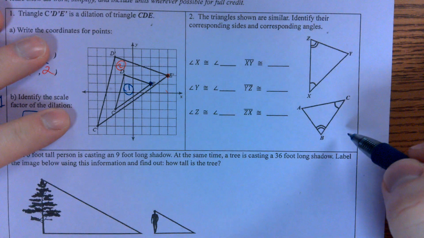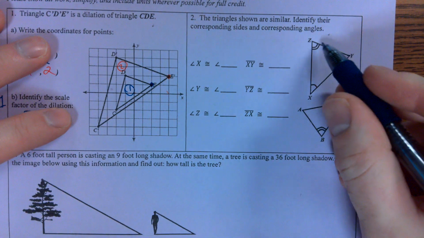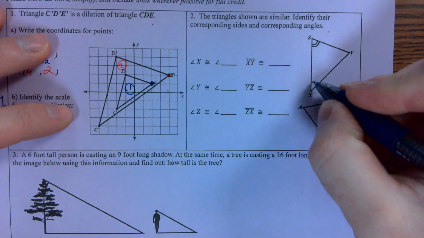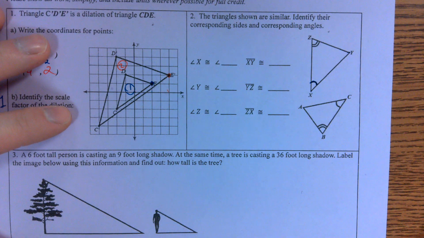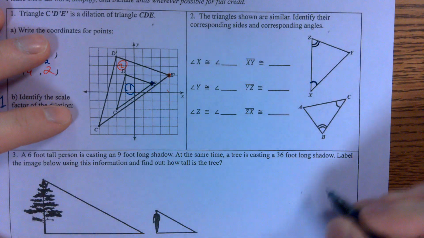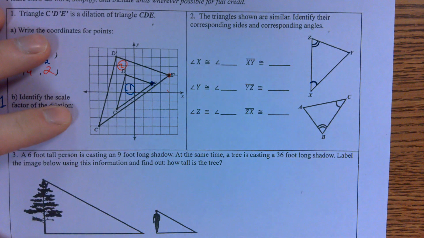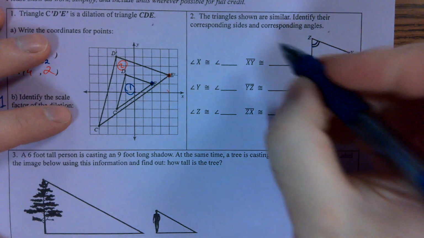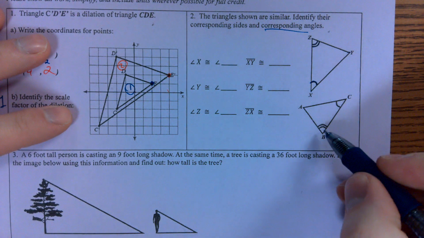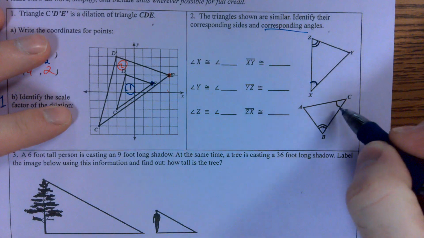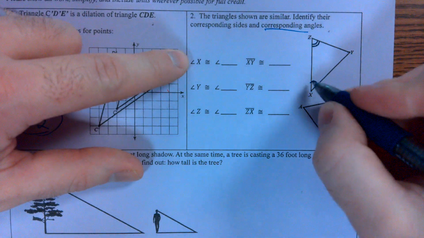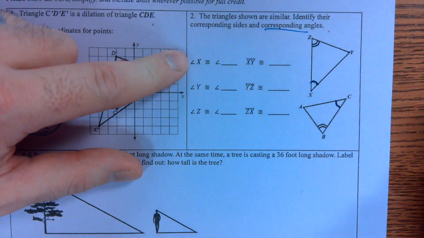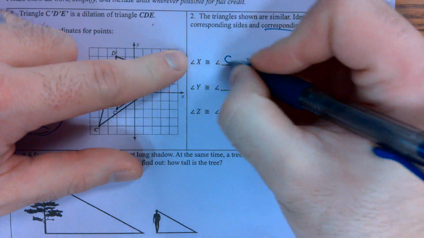So if I look at these 2 triangles, right, I see I've got X, Y, Z, and X, Y, and Z are all denoted or marked in a different way. X has a single arc, Z has a double arc, and Y has no arc at all. If I want to find the corresponding angles that are congruent, I just have to match up which angles have the same markers. Angle X has a single arc, so does angle C, so I know that angle X is congruent to angle C.